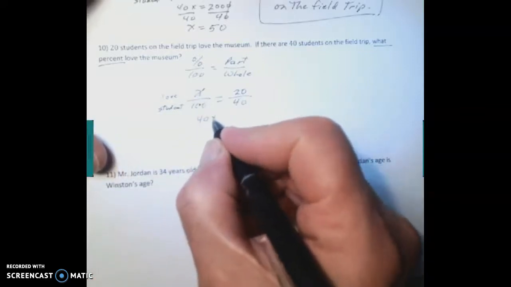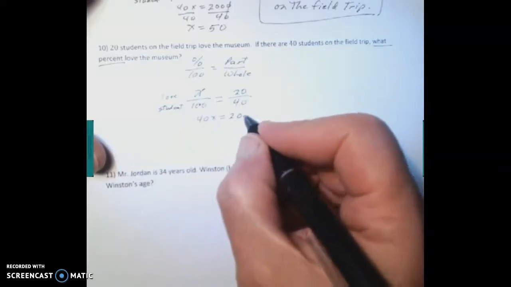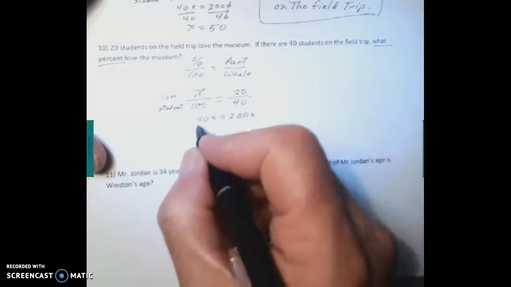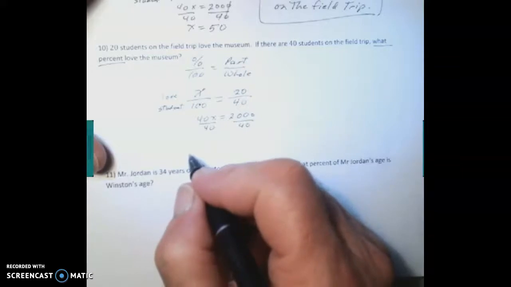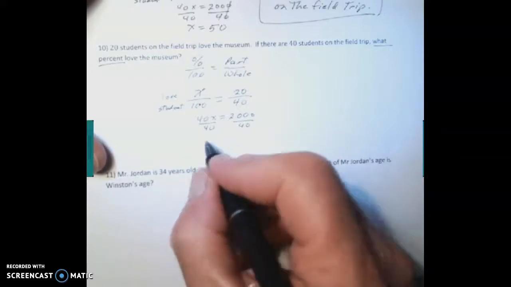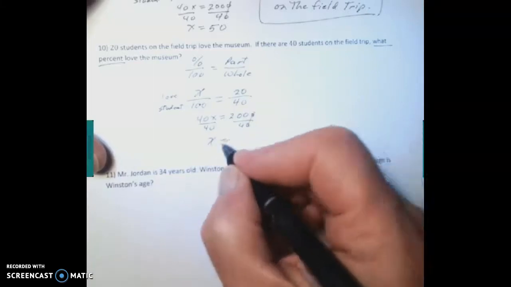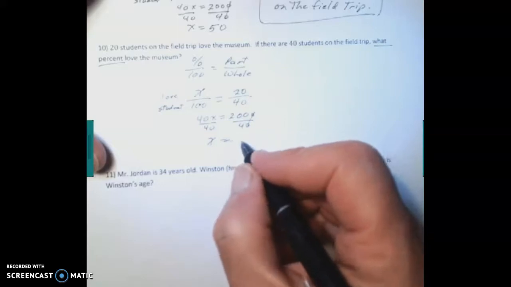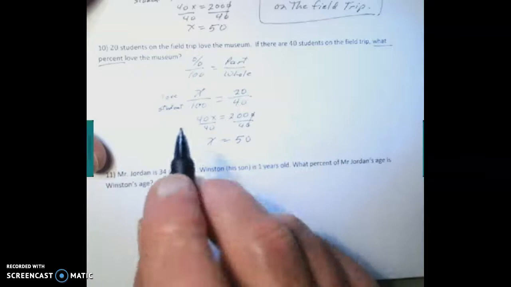You get 40x equals, again, 2 times 1 is 2, 3 zeros, and I'm going to divide by 40, and I'm going to end up with, sorry, I'm kind of wondering if I'm getting the right answer here, x equals 200 divided by 4 is 50.